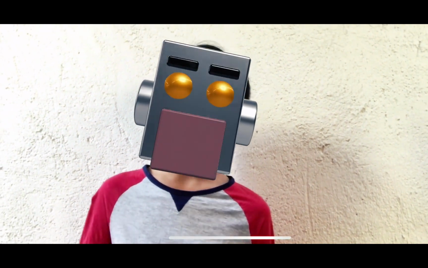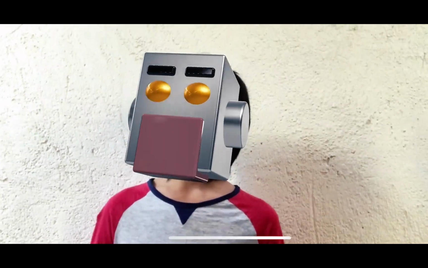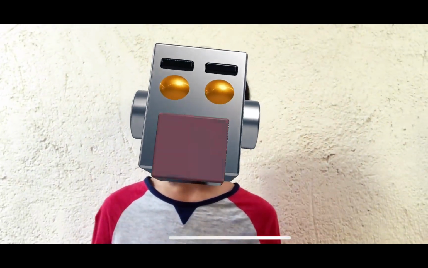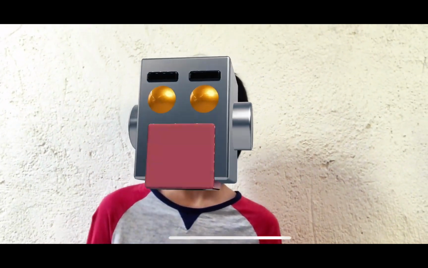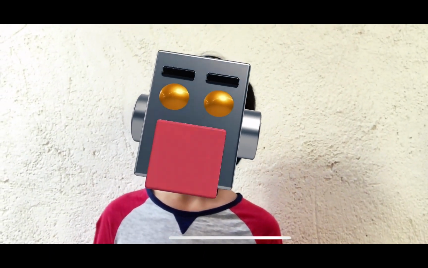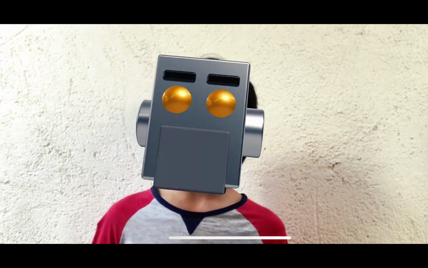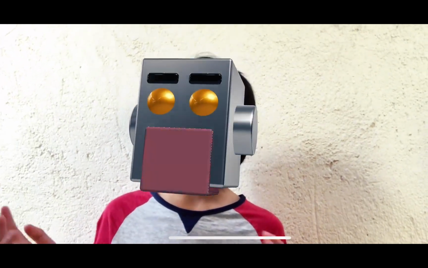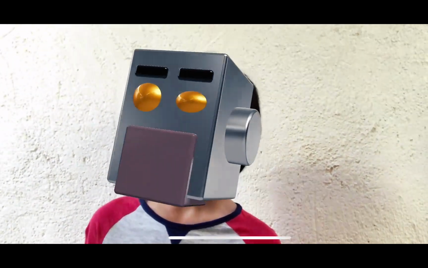So, this is what we're going to make today. As you can see, the robot has a moving mouth, eyes, and even an eyebrow. And if I raise my eyebrows, it makes a sound. And we're going to make this with the new RealityKit and Reality Composer.